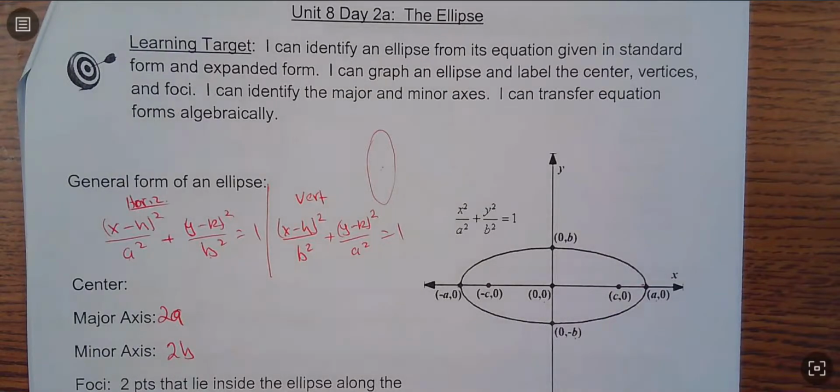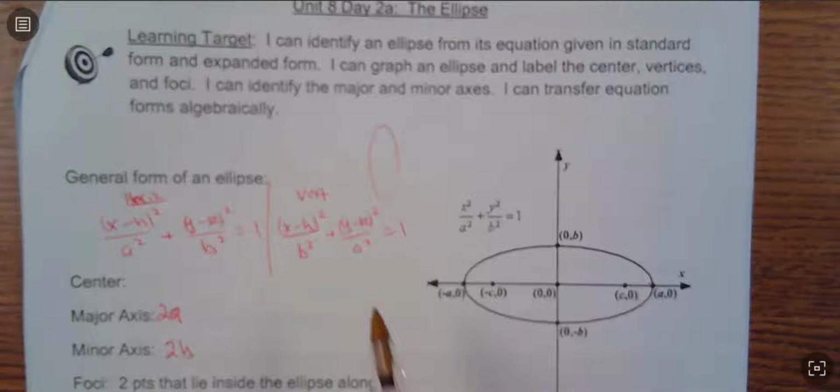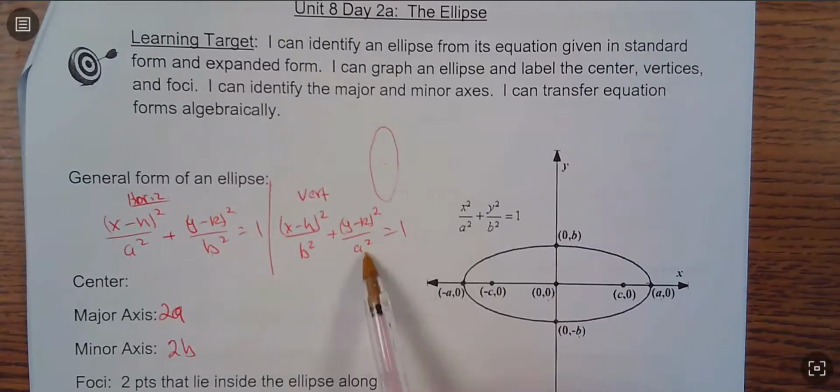If it's a horizontal one, a is left and right, b is up and down. So you can tell pretty quick: if the bigger number is with x, it's horizontal. If the bigger number is with y, a is the bigger number, and it's going to be a vertical one.